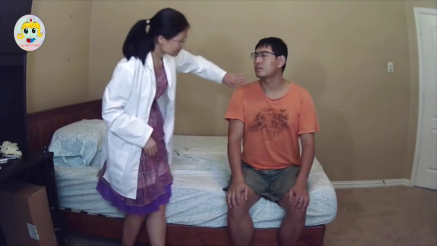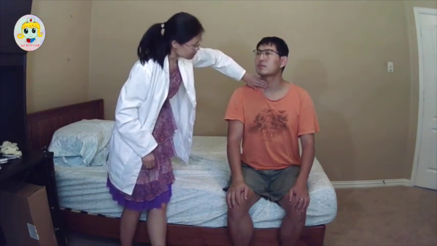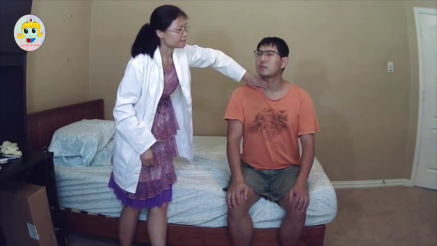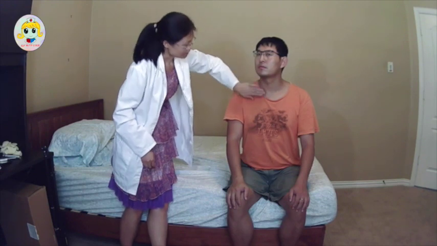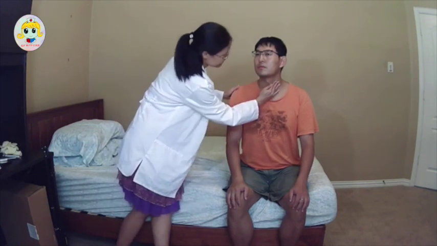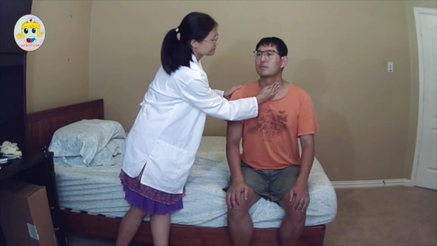Then I will palpate the carotid artery. It's in the middle of the neck. Then the other side. Okay, it's a nice bounding, 2+.